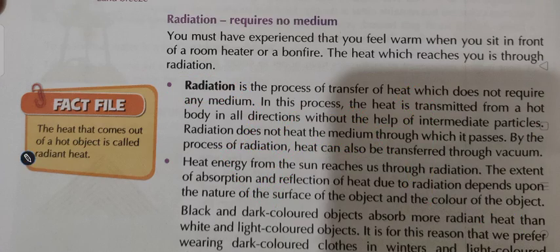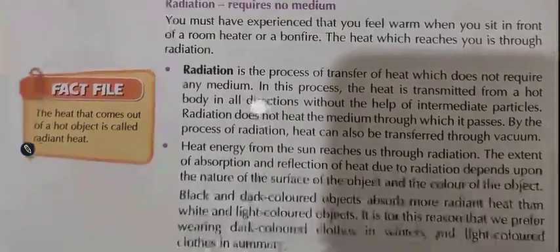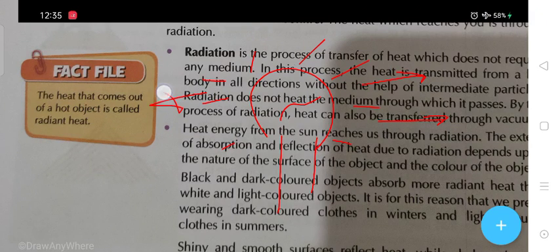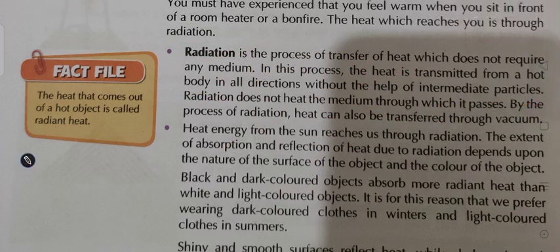Another example is the lighting bulb, which is lighting and producing heat also, and heat is transferring to the surrounding area by which method? Radiation method.